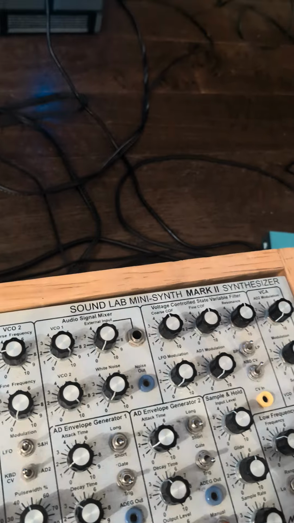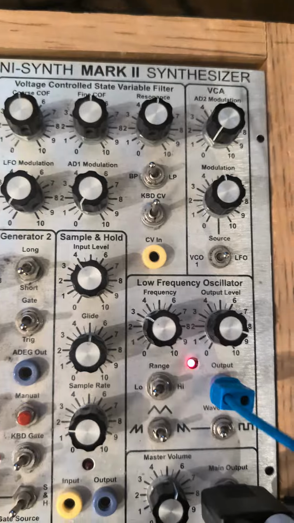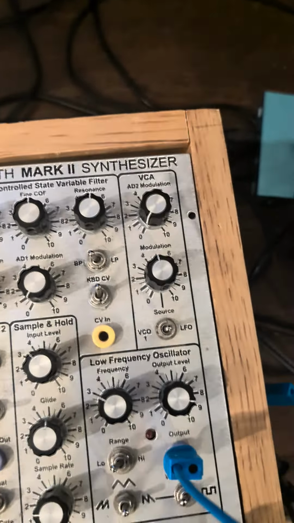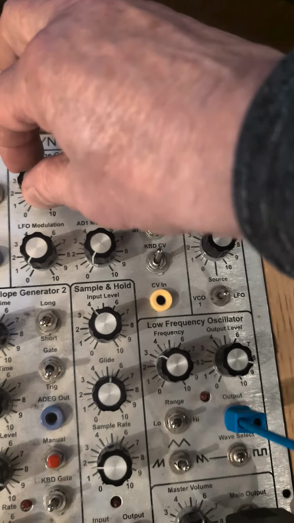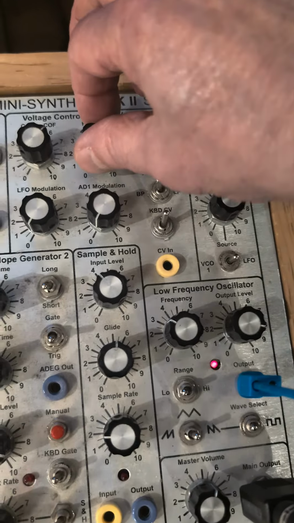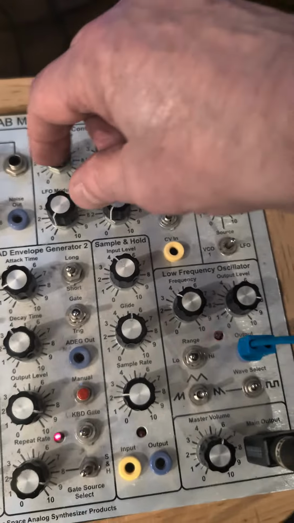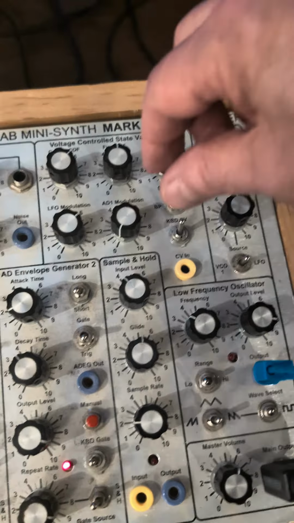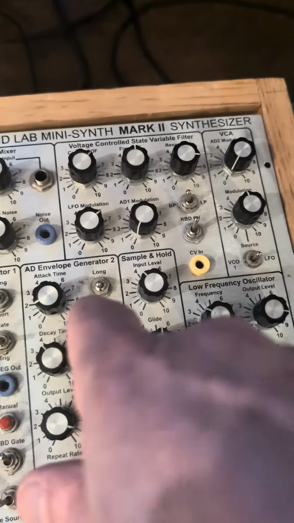So then over here is the voltage controlled, what Ray calls the voltage controlled state variable filter, which changes the sound of what's coming through in different ways, in complex ways. Now, then I can modulate that with the low frequency oscillator, and also through these other envelope generators, generator 1 and 2.